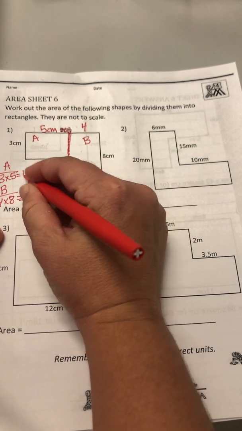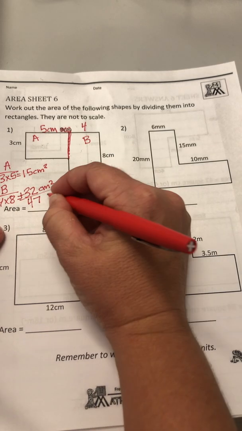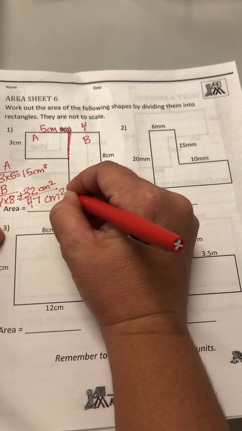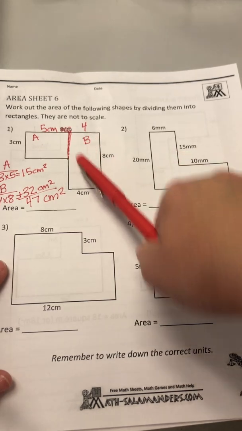5 plus 2 is 7. 7, 1 plus 3 is 4. The area is 47 centimeters squared for this figure right here.